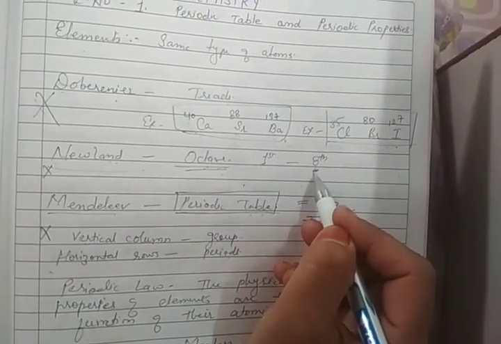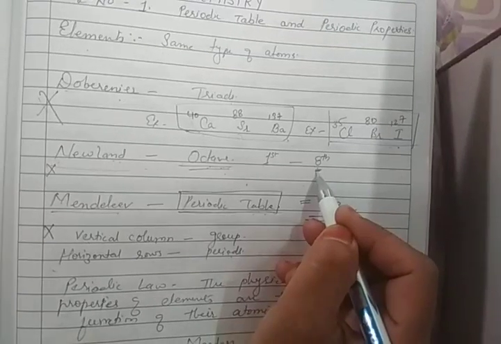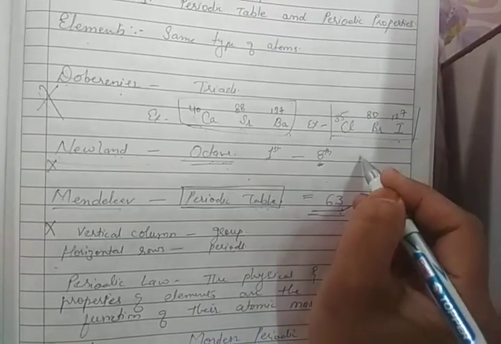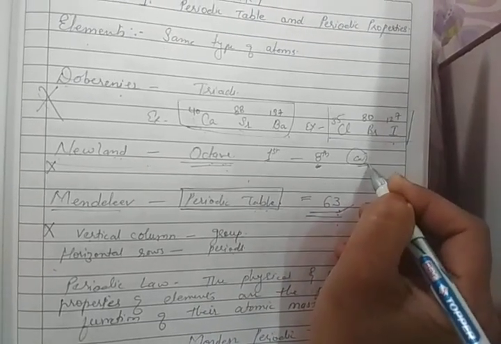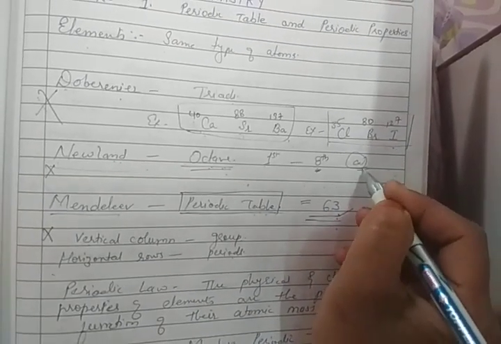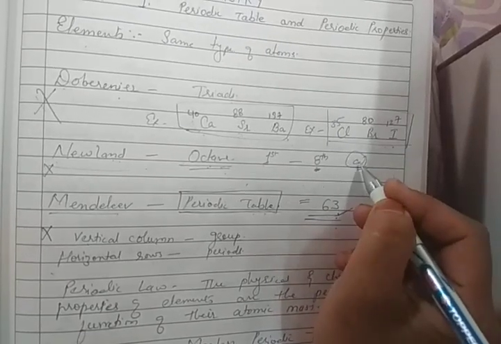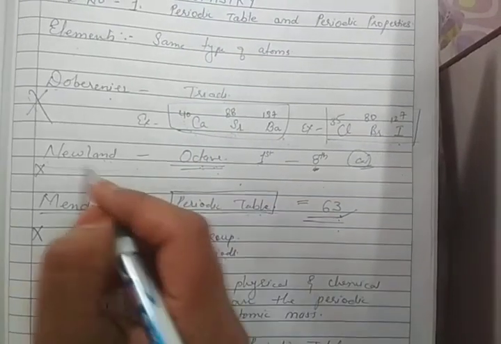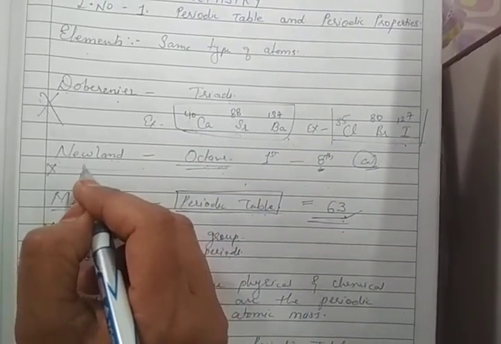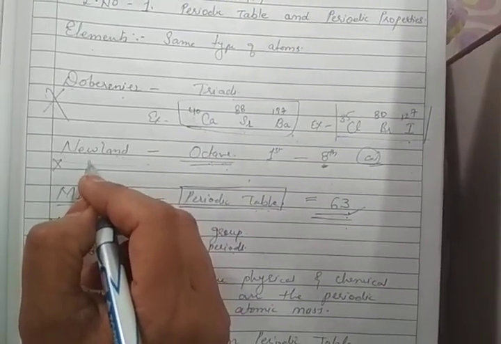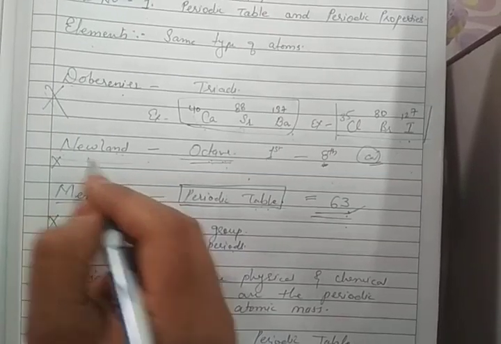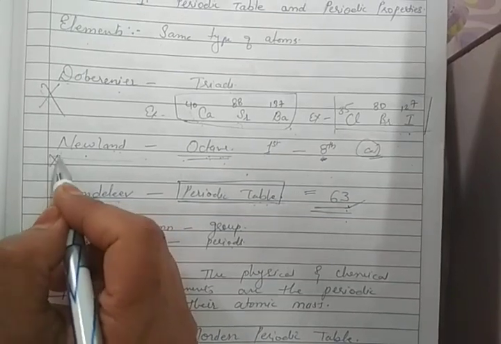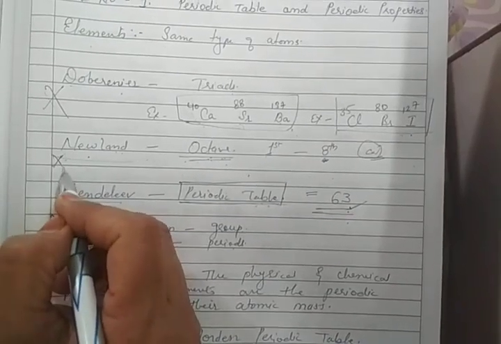This classification was applicable for elements of low atomic masses, up to calcium, which were known as light elements. After that, as the atomic masses of the elements increased, this octave classification was not applicable. Also, after the discovery of the noble gas elements, it did not fit. That's why this classification was ruled out, cancelled again.